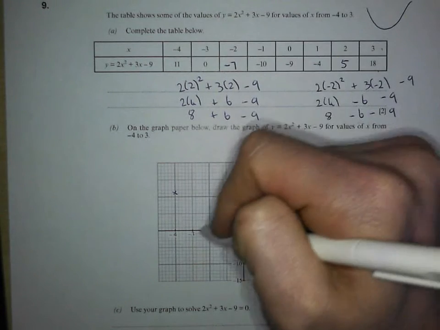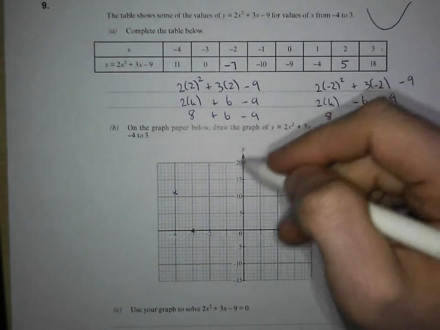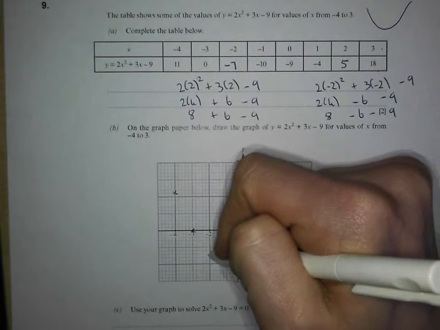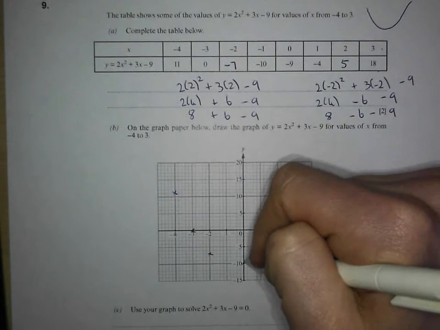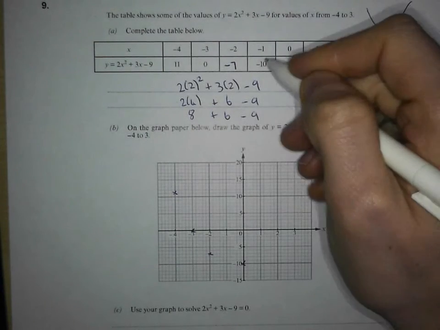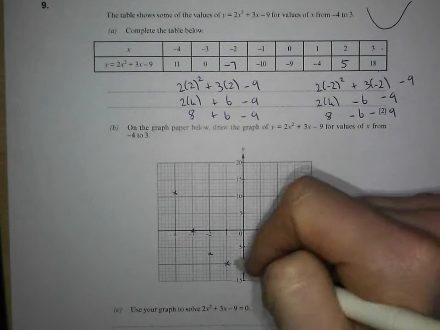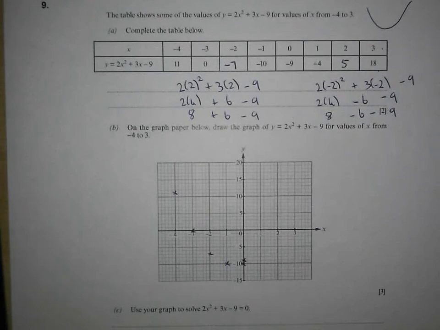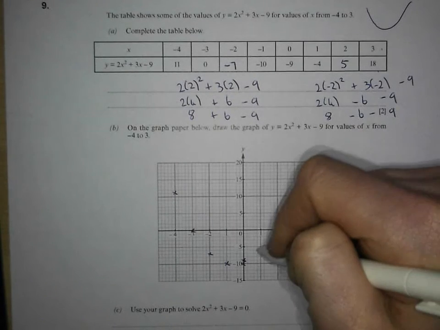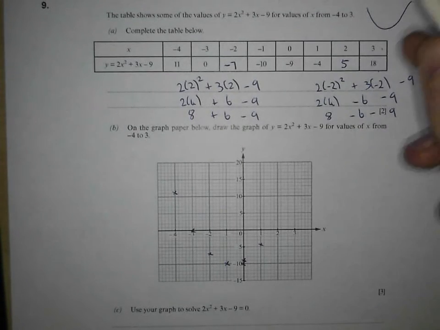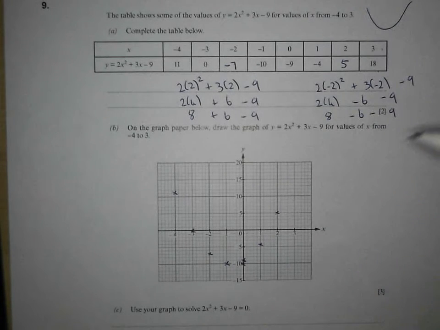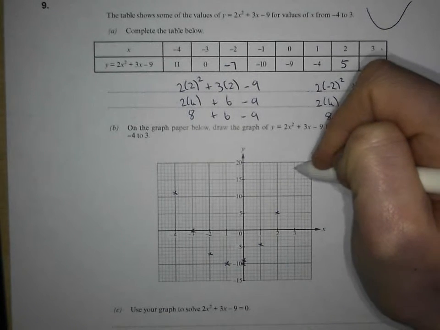When x equals minus 3, y is going to be 0. When x equals minus 2, y is going to be minus 7. When x equals minus 1, y is going to be, oh dear me, when x equals minus 1, y is going to be minus 10. That shouldn't have gone there. When x equals 0, y is going to be minus 9. That's better, 1 up. When x equals 1, y is going to be minus 4. When x equals 2, y is going to be 5. And when x equals 3, y is going to be equal to 18.